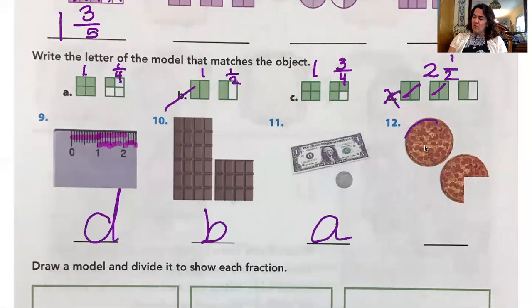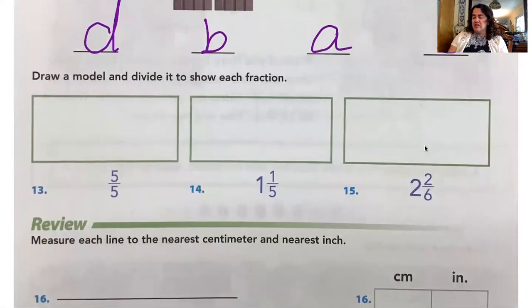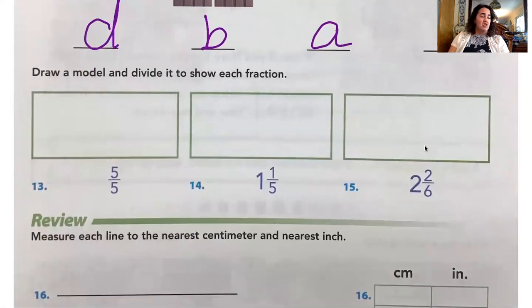I have a whole pizza, and then if I were to cut this one into 4 pieces, I am counting on 3 out of 4, right? So I have just like I have for letter C. So far, so good, second graders? All right, now I want you to draw a model and divide it to show each fraction. Show me 5 out of 5. How would you do that?